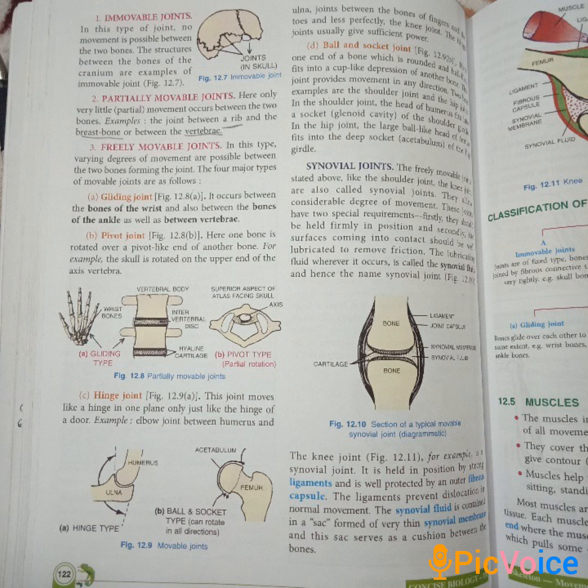And then pivot joint. Here one bone is rotated over a pivot like structure of another bone. So skull location: skull is rotated on the upper end of axis vertebra. They have given the diagram.